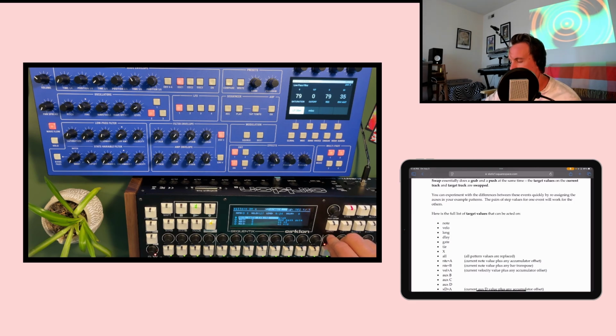Oh, and if you hold the encoder in turn, it seems to jump the value that you're modifying. So it maintains the track and jumps the value. It's a sleek UI decision. Yeah, we have the obvious things that you can modify: note, velocity, length, delay, gate, tie, whatever.